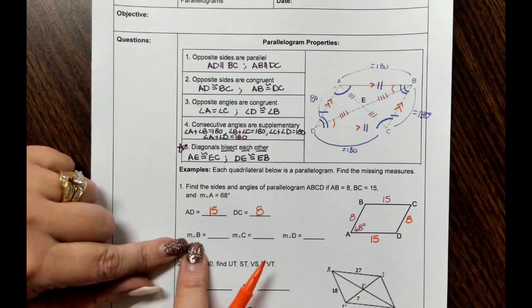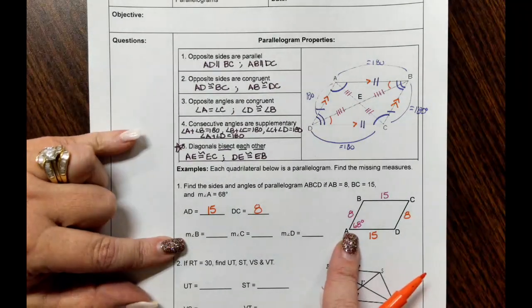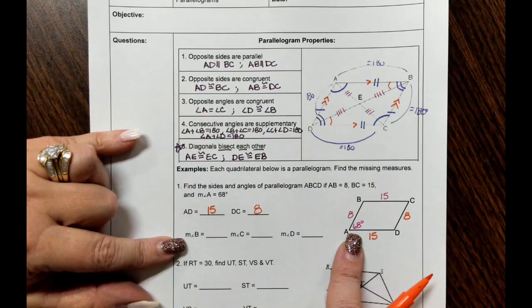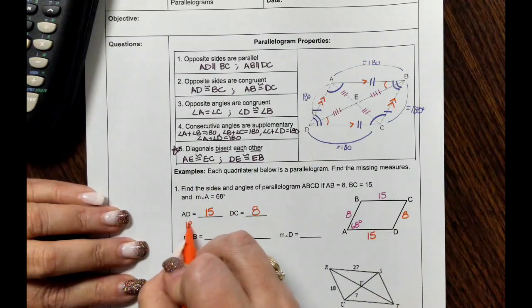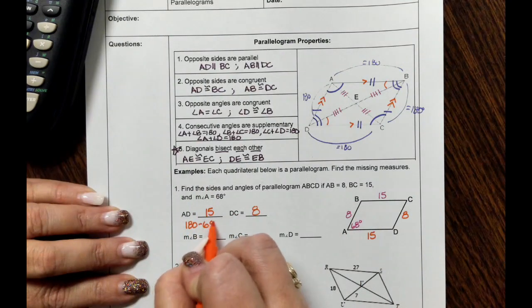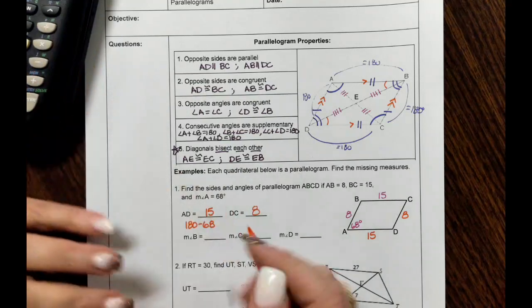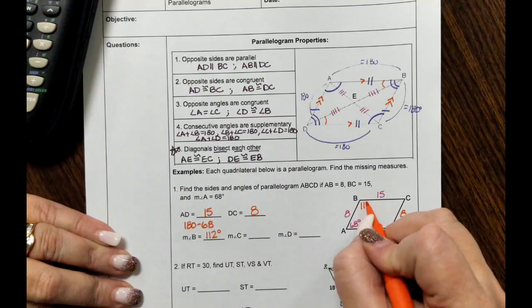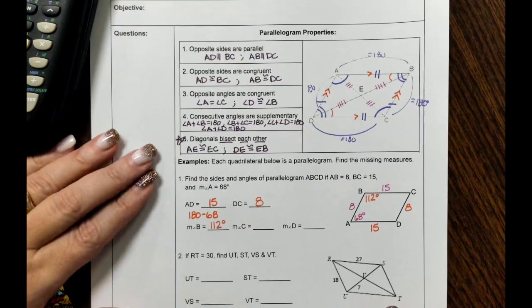Then angle B. Well, look at A. Here's angle A. Angle A and angle B are consecutive angles, which means that they are supplementary. So if I take 180 and subtract 68, I get that angle B is 112 degrees. Those are same side interior or consecutive interior angles with those parallel lines.